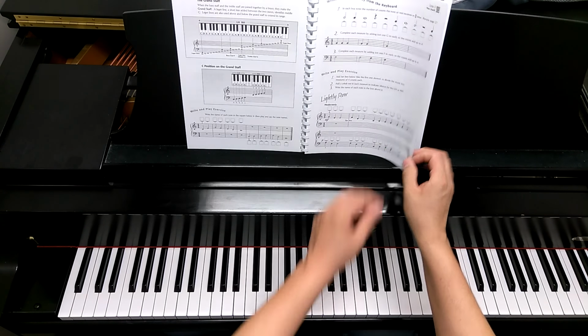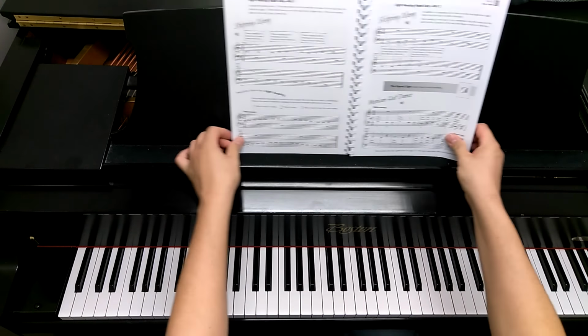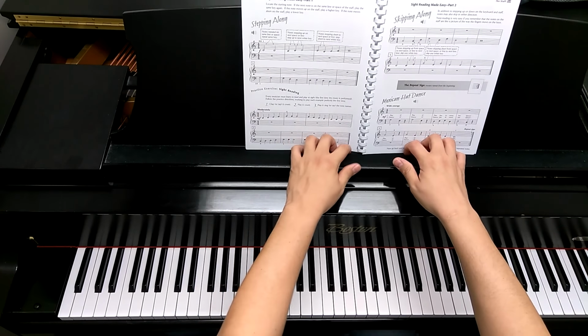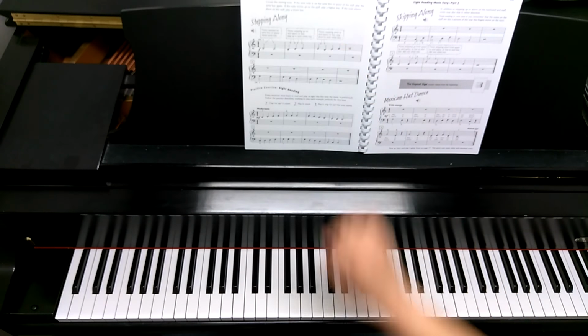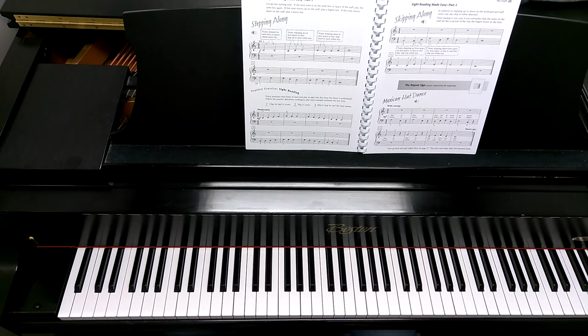Very good. Let's turn the page now on to page number 38, and we are Stepping Along. Sight reading made easy, part 1. So I want you to locate the starting note for the right hand, which is C. Place finger number 1 there.